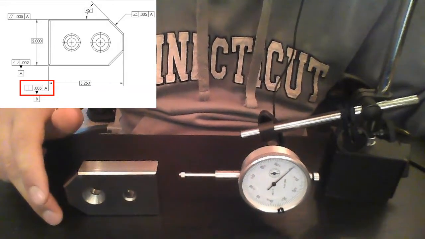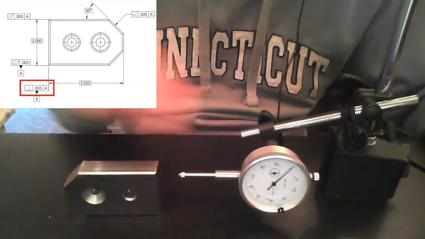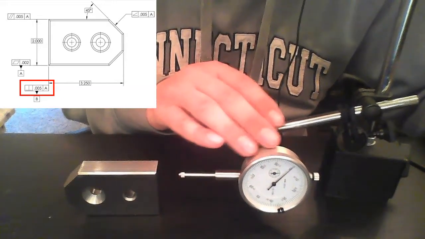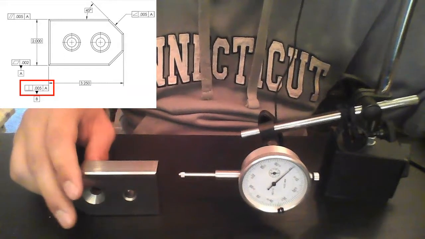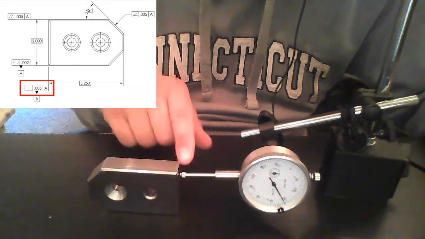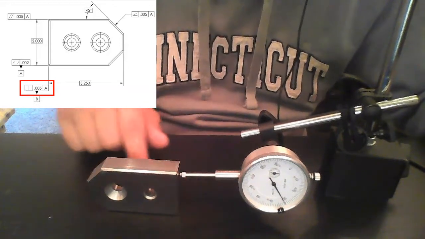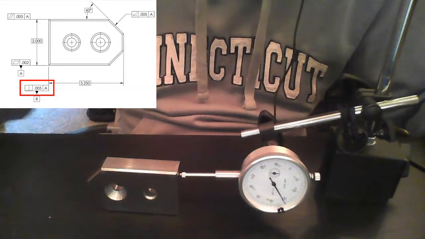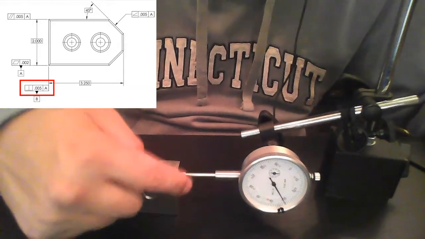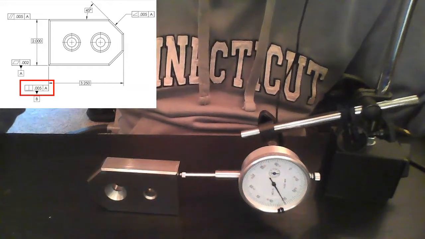We're simulating the datum plane A, and we set up the measurement equipment to be exactly 90 degrees to datum plane A. So now we can take measurements all along this surface right here. So that's how you measure perpendicularity. You want to make sure to get all around the surface, 3D, up, down, all of that.